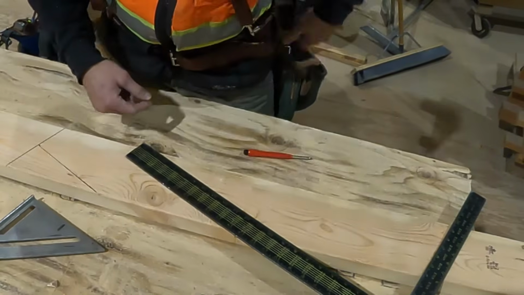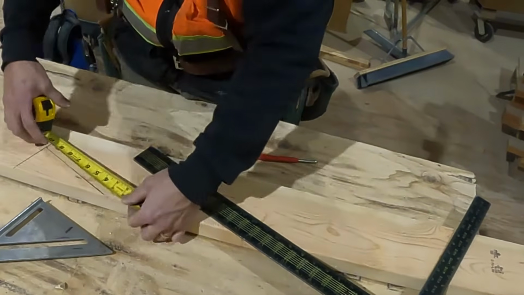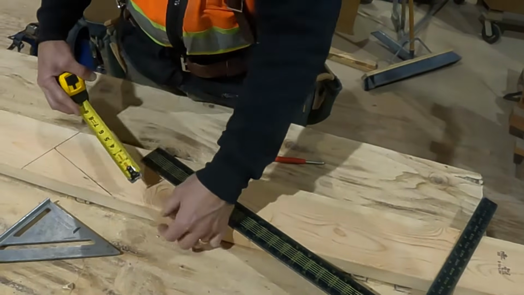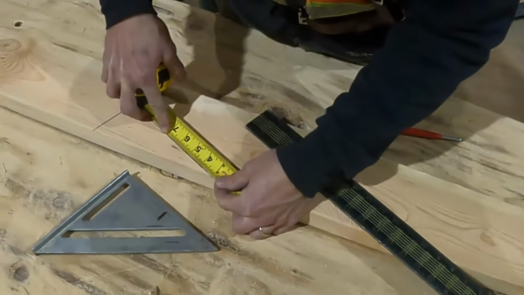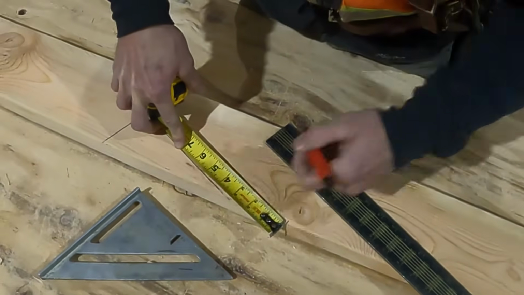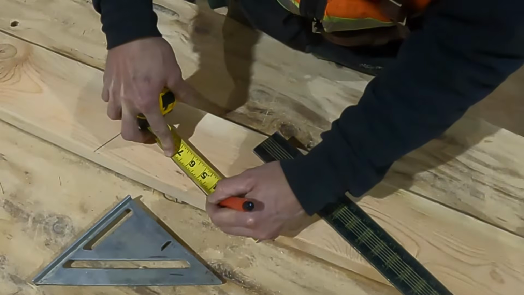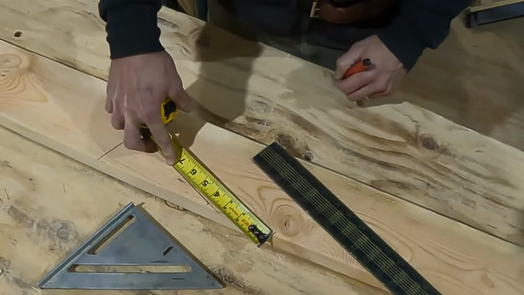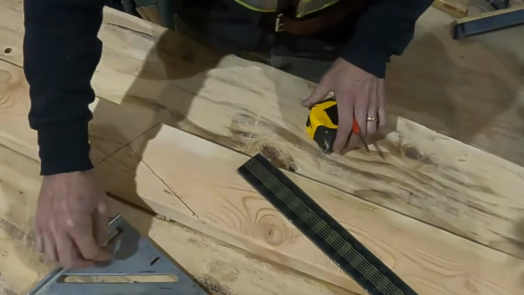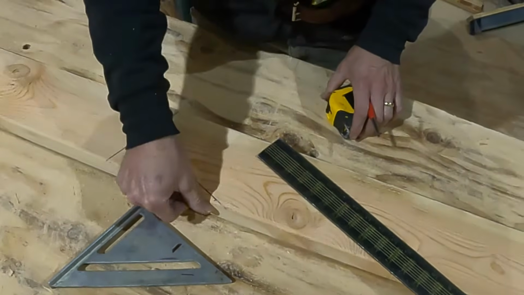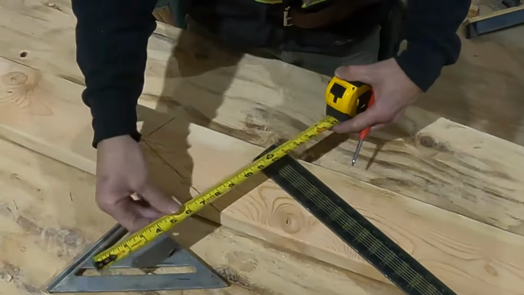Okay. Then I'm going to measure across half my thickness of my hip. So coming across, I'm going to mark 3/4 right there. And that distance from this edge to this edge square is how much you drop it.